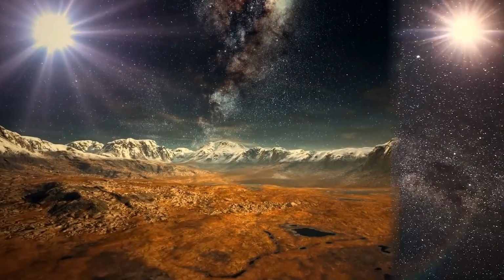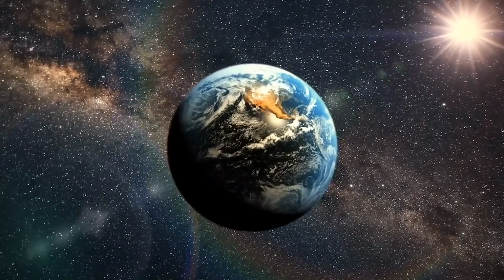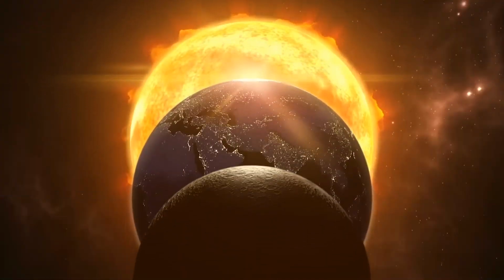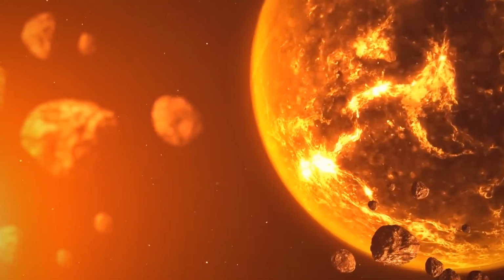Venus, for example, is an example of a planet experiencing a runaway greenhouse effect, with surface temperatures averaging around 900 degrees Fahrenheit, 475 degrees Celsius.